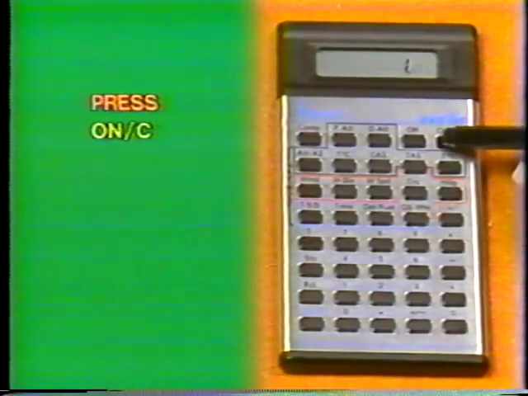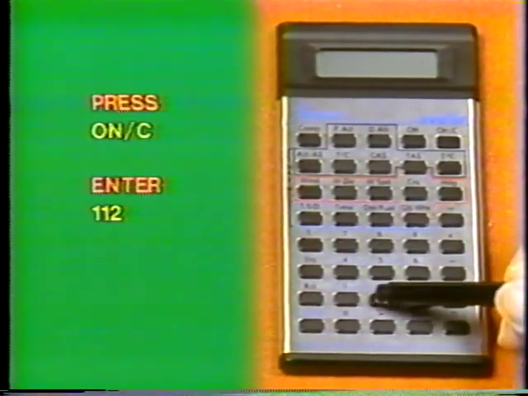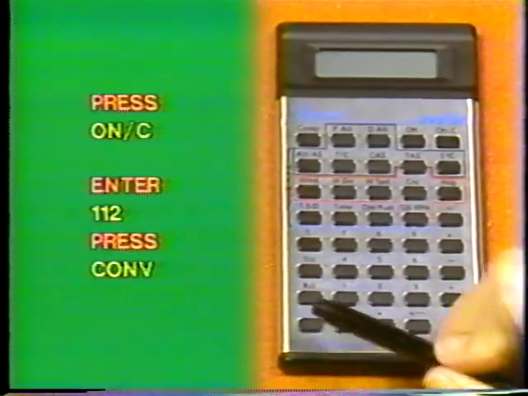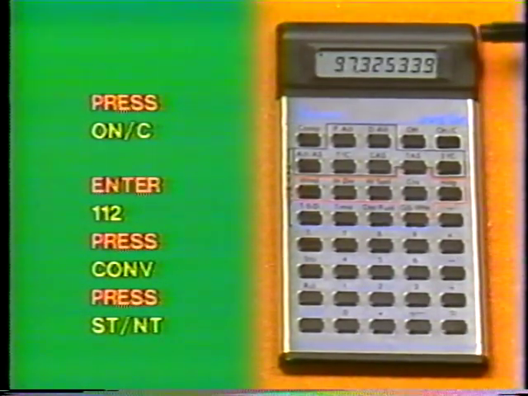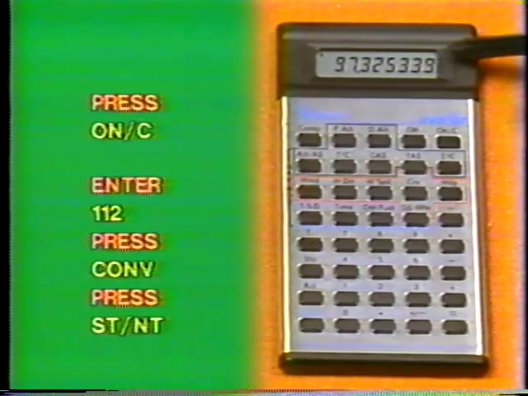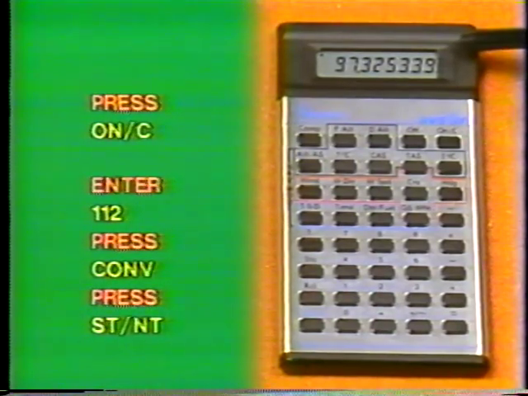Press the clear key, then enter 112, then press convert, then press statute to nautical, and the answer will appear quickly in the display, an answer more accurate than you can really use in flight planning, 97.325339, rounded out to 97 knots.